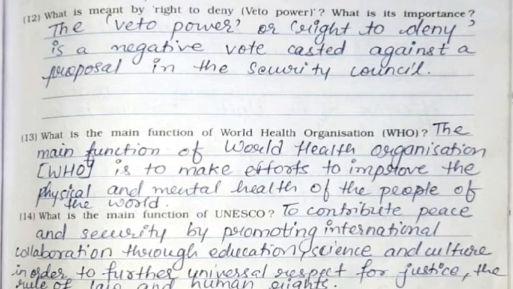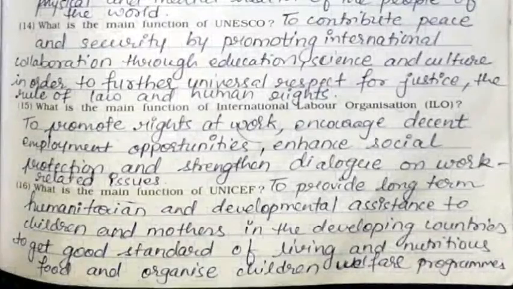13th, what is the main function of World Health Organization, that is WHO? The main function of the World Health Organization is to make efforts to improve the physical and mental health of the people of the world. 14th, what is the main function of UNESCO? To contribute peace and security by promoting international collaboration through education, science and culture in order to further universal respect for justice, the rule of law and human rights.